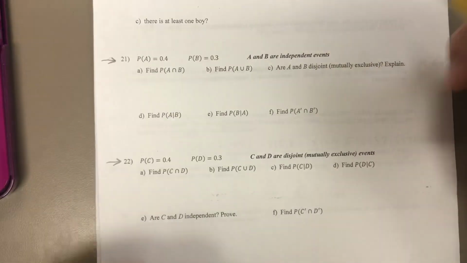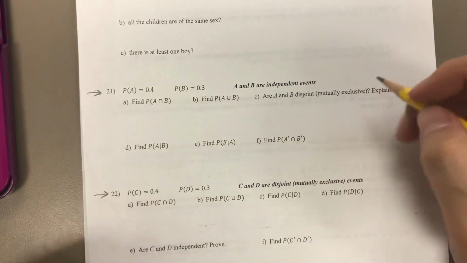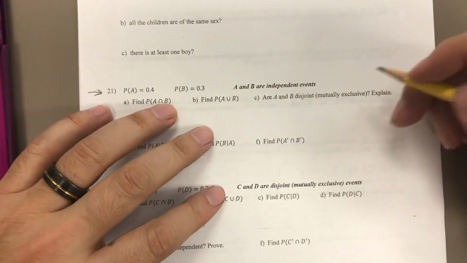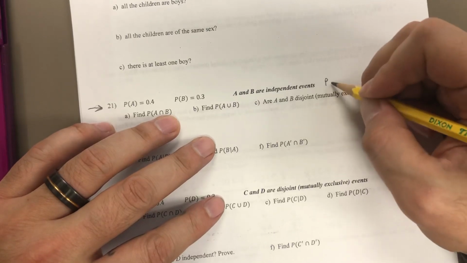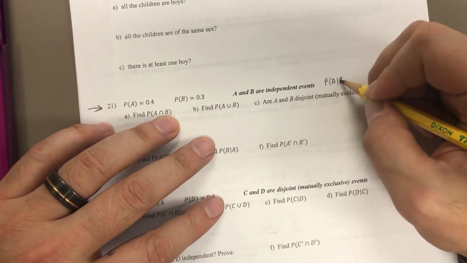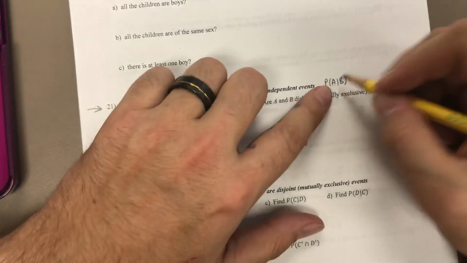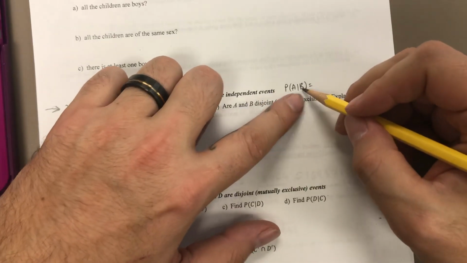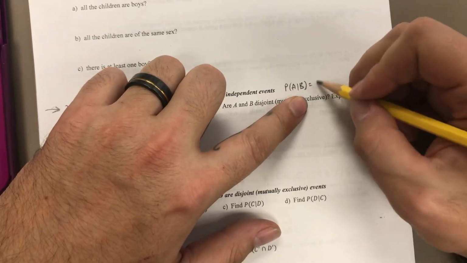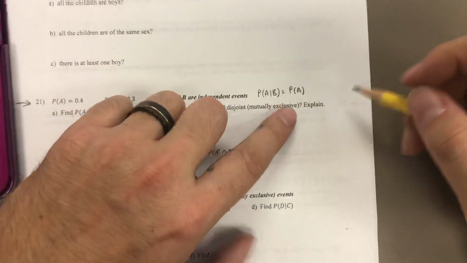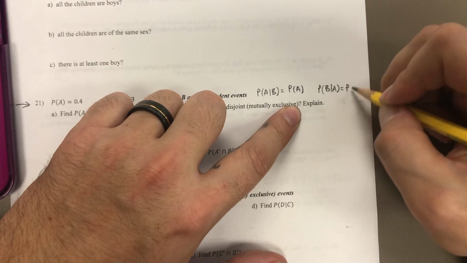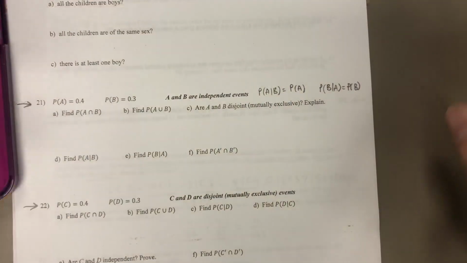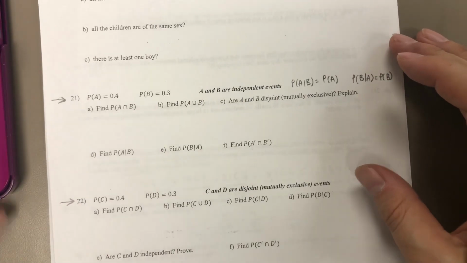All right, so it tells us that A and B are independent events. So that means that if they're independent events, then the conditional probabilities are just equal to the event happening. The conditional part doesn't affect the overall probability, so it's just equal to the probability of A. And also the probability of B given A is just equal to the probability of B. So the overall probability doesn't change.